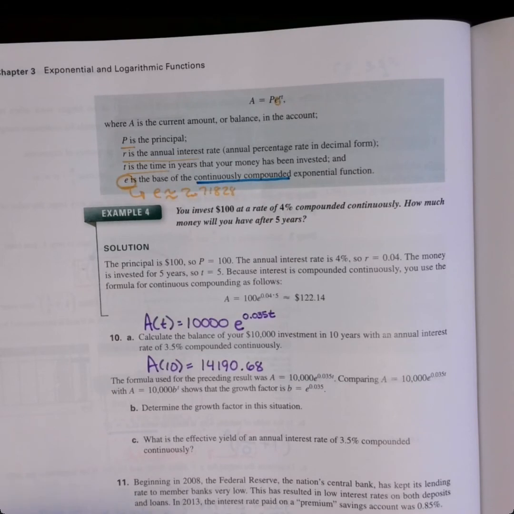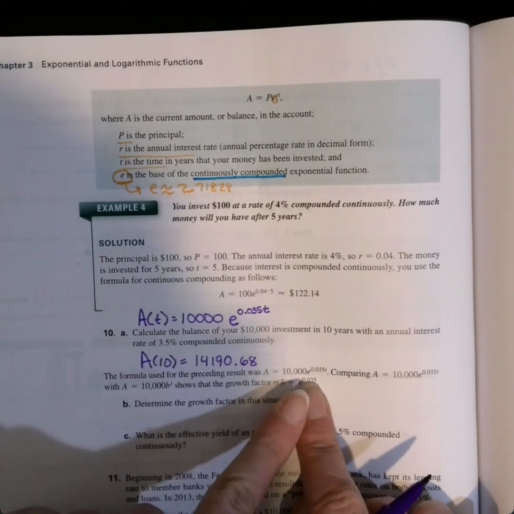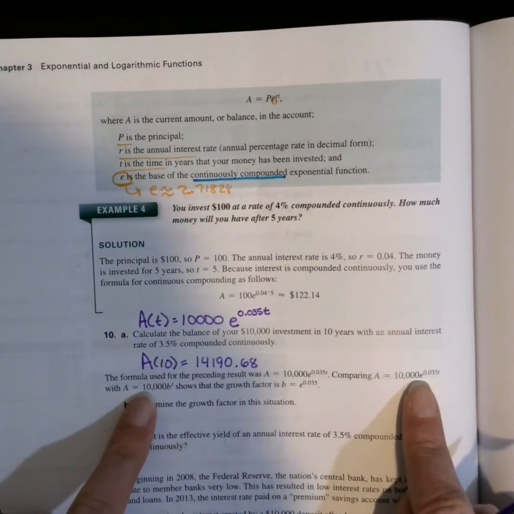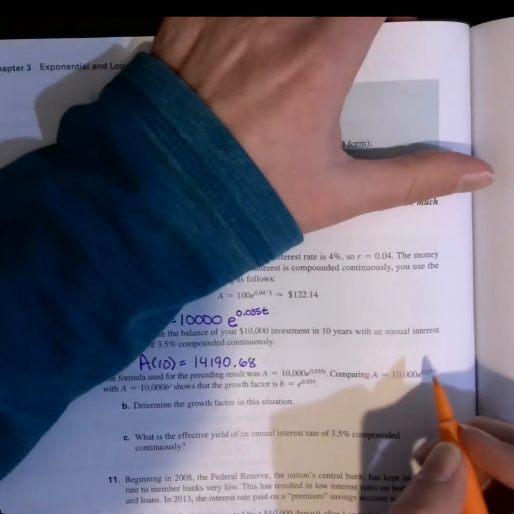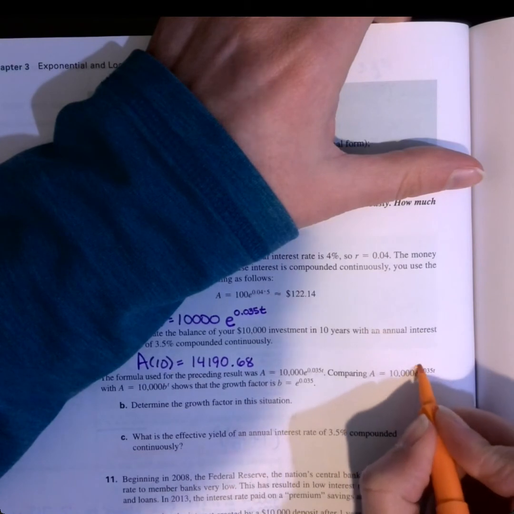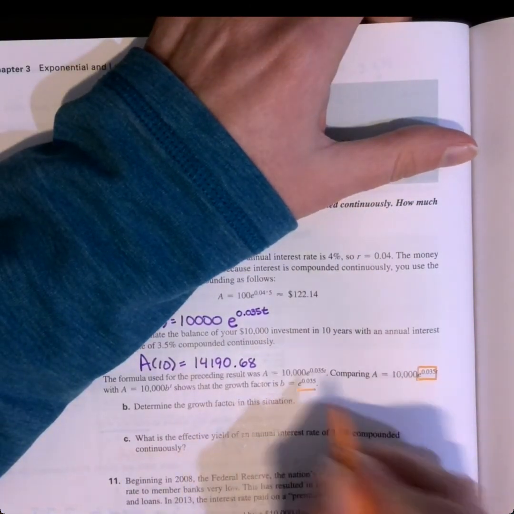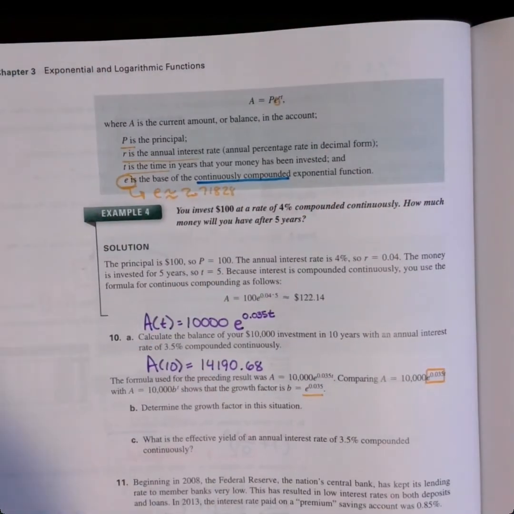Okay, the formula used for the preceding result was, oh yes, same thing I had to write up there. If I compare those two equations, it shows me that the base of the exponential function is everything under the exponent that's numeric. So they're saying that the base is the e to the 0.035 because that's everything with the t.